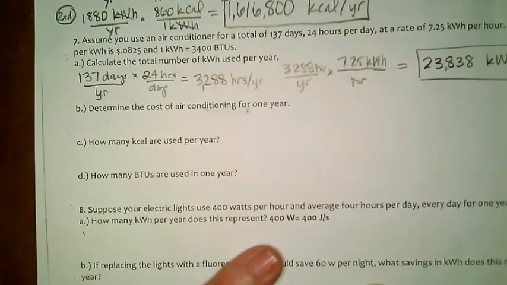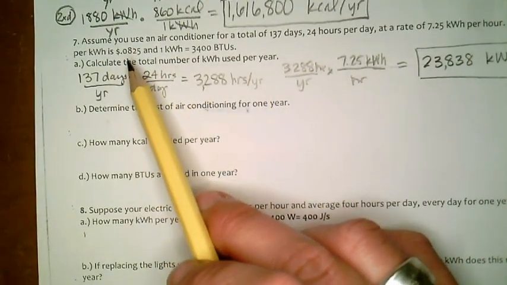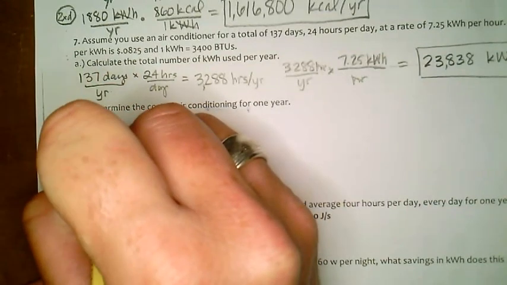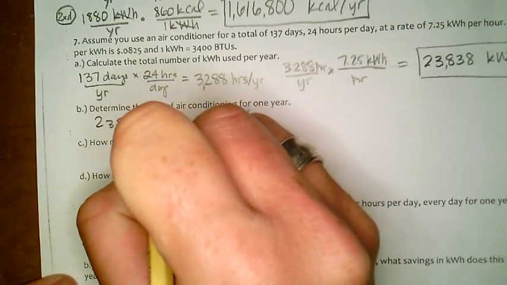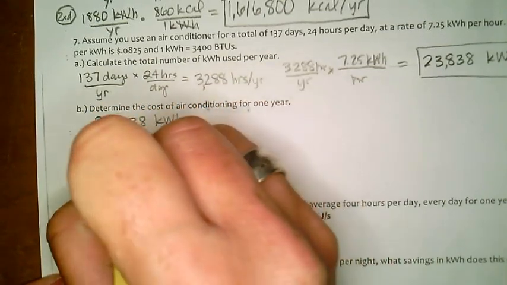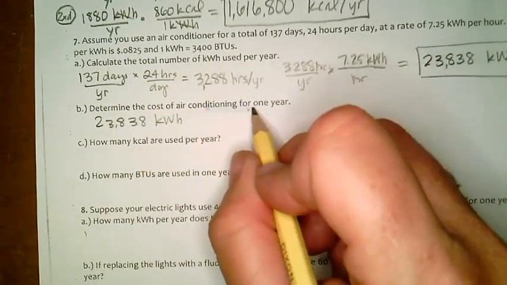Determine the cost of that air conditioner per year. So we do know we have the cost per kilowatt hour. So now we've got our 23,838 kilowatt hours, and that is all for the year. But we can go ahead and leave that off because we know it's written in here.